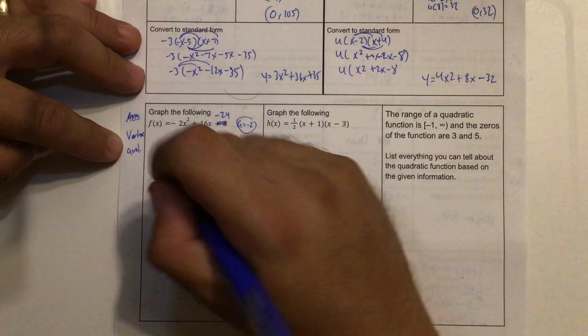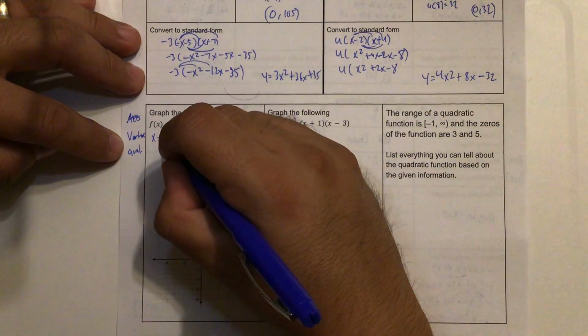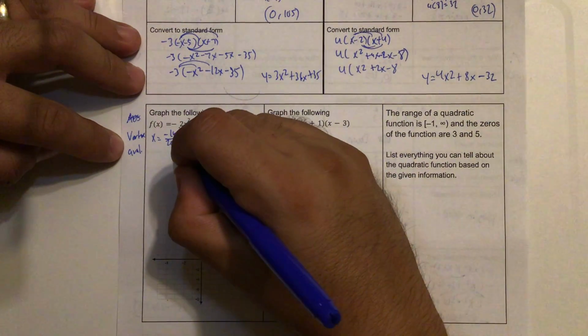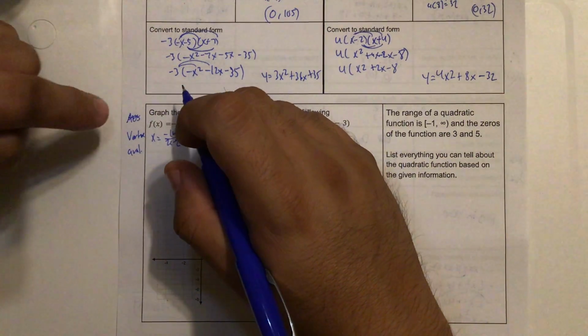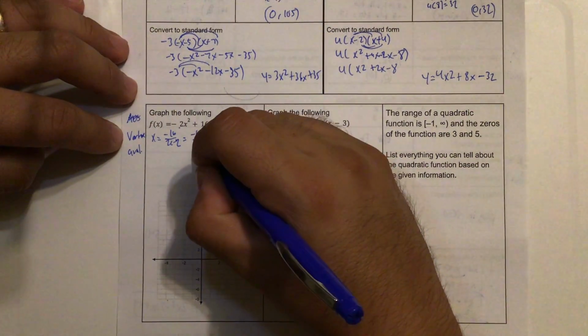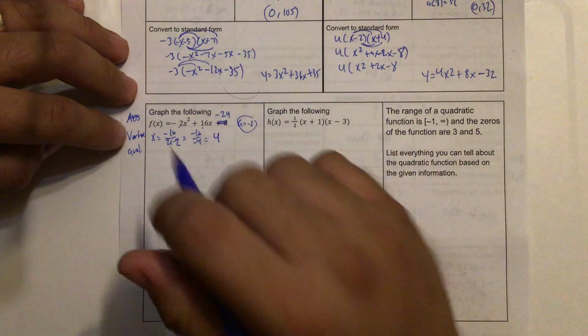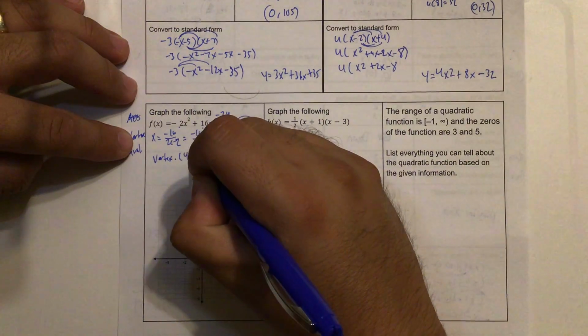For my vertex, we have x equals opposite of b, so a is negative 2, b is 16, so opposite is negative 16, over 2 times a, which is negative 2. Negative 16 divided by 2 times negative 2 is 4. So x equals 4. So for my vertex, we know the x value is 4.